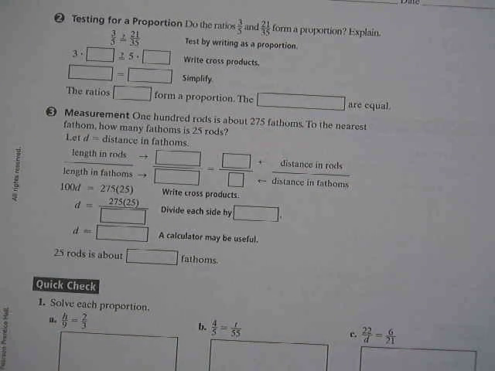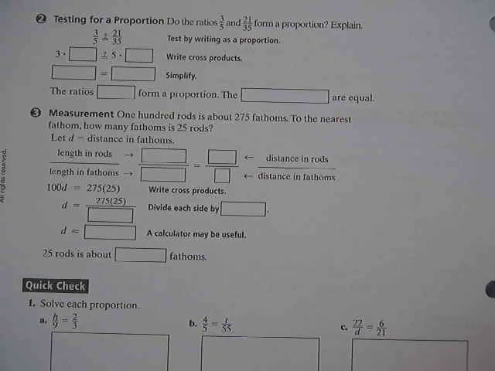All right, let's flip it over. Testing for a proportion. Do the ratios 3/5 and 21/35 form a proportion?